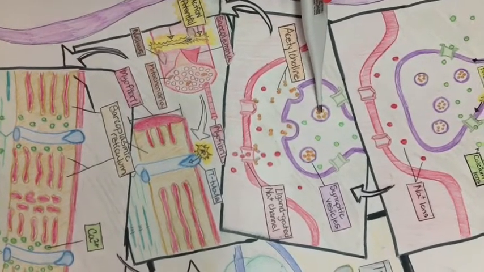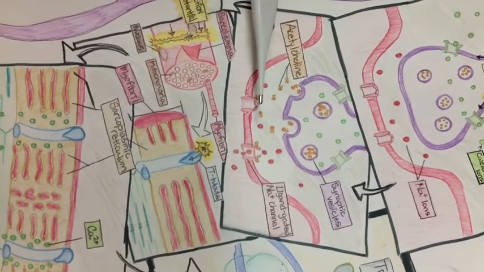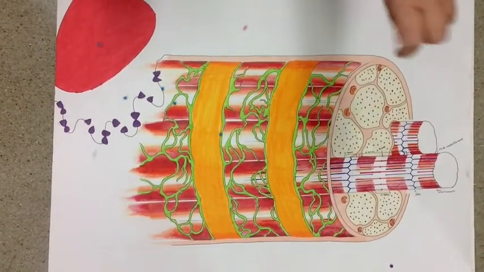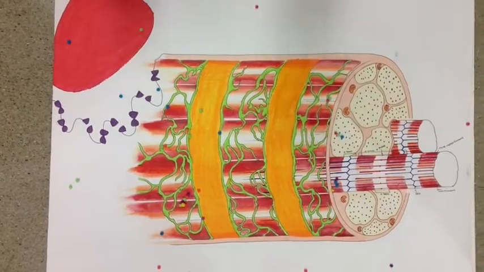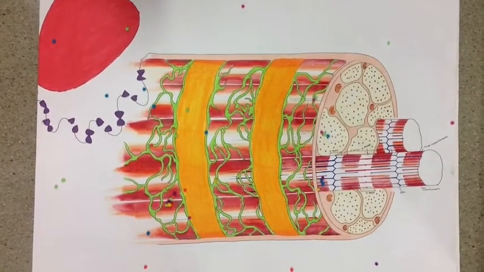Now that a muscle fiber has received the flooding of sodium from the chemical signal it received across the sarcolemma, we can begin to understand what happens to a muscle fiber after it depolarizes.